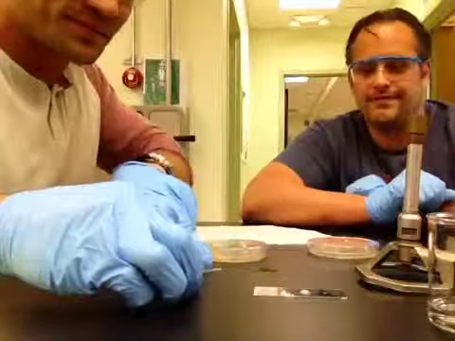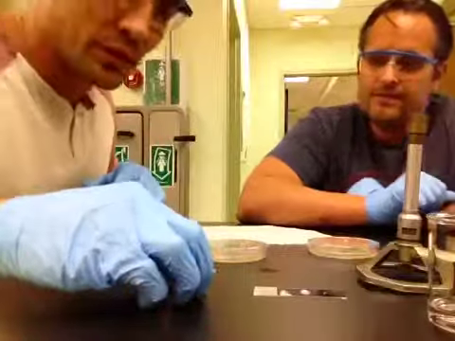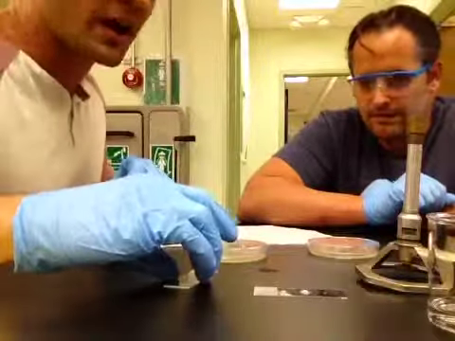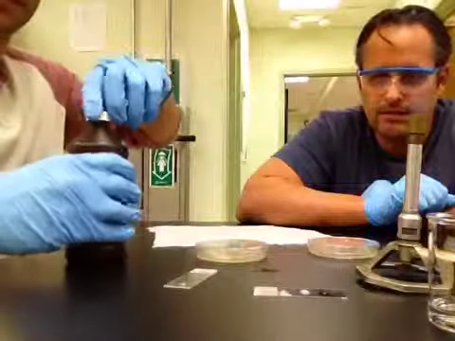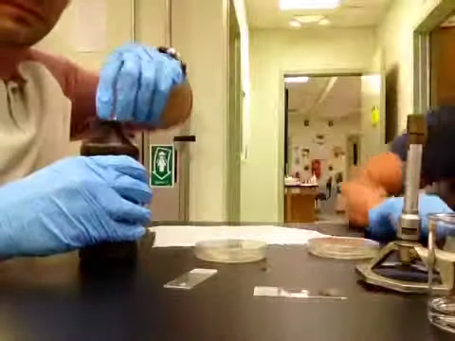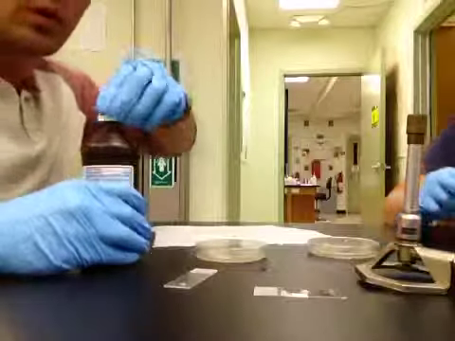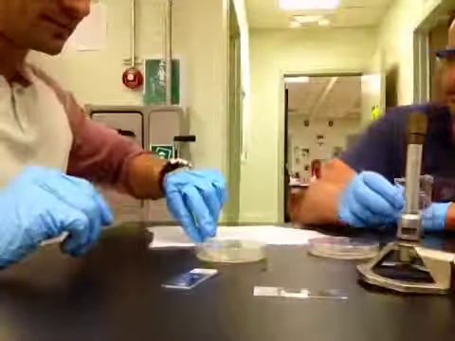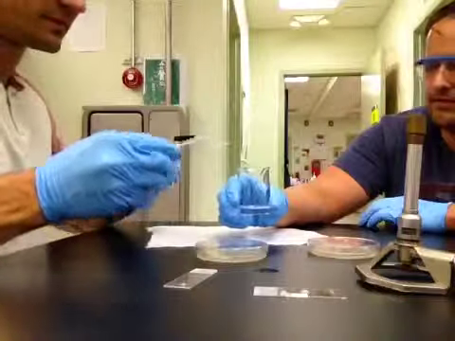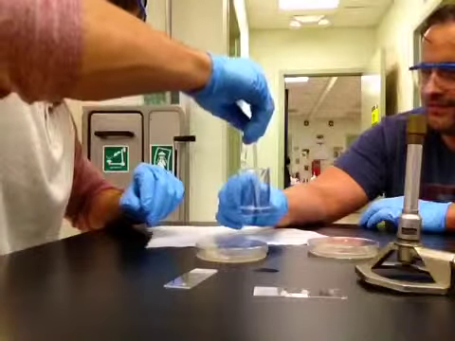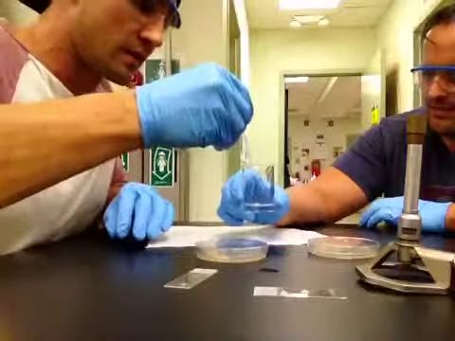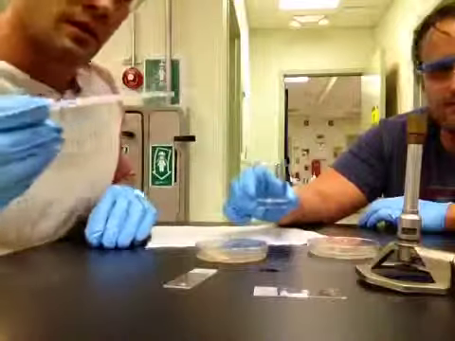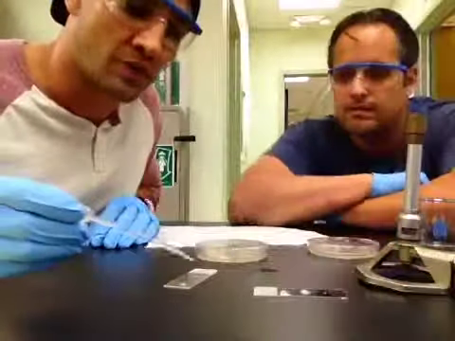There we go. So now we will use the hydrogen peroxide as the reagent, which we have already poured some of into the beaker. This is not vodka. There you go, sir. So now I'll take some of the hydrogen peroxide and put one drop on the E. coli.